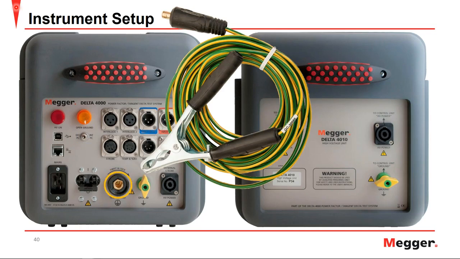Next, we have our test ground that connects to the control unit and is connected to the test object's ground. It is important to highlight that for safety measures, it is necessary that all grounds must be common. That means that the test ground be the same as the ground between the control unit and the high voltage unit, so that you don't have any open ground.